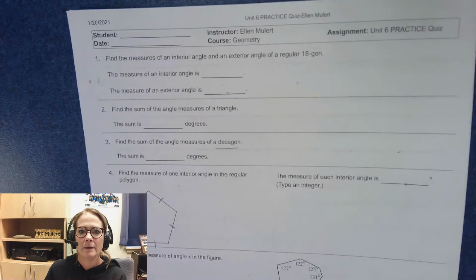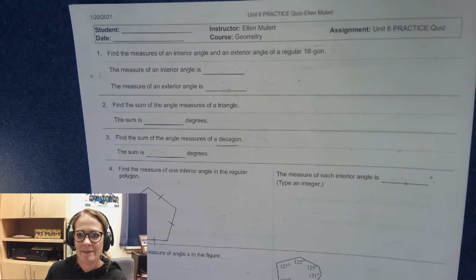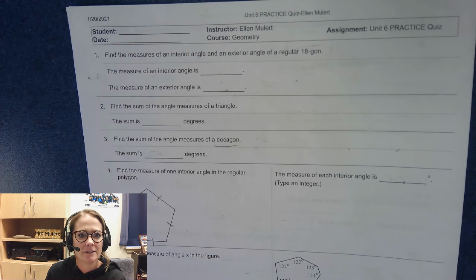Hello, geometry. Here we go. We're going to go through the practice test. In case you have questions, my numbers might be different than yours. I can't control what Math Excel gives you. So if your numbers are different, just use the technique to answer any questions that you have.